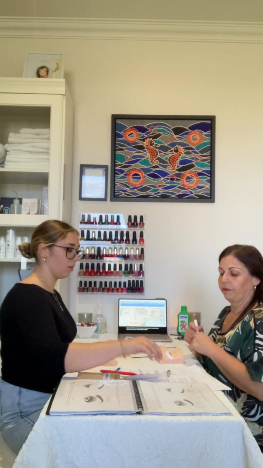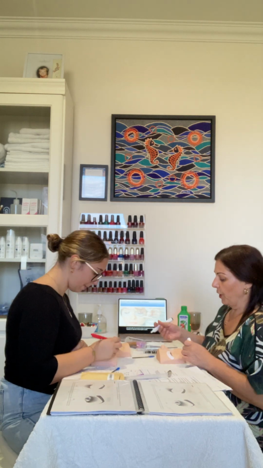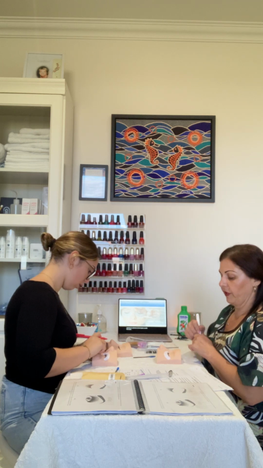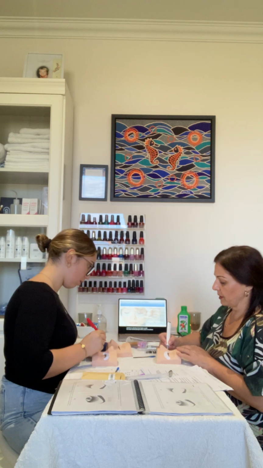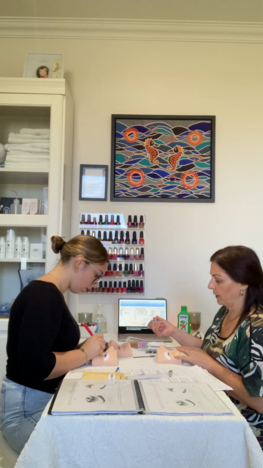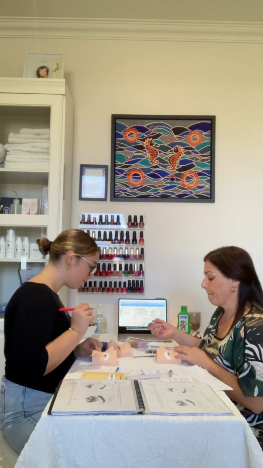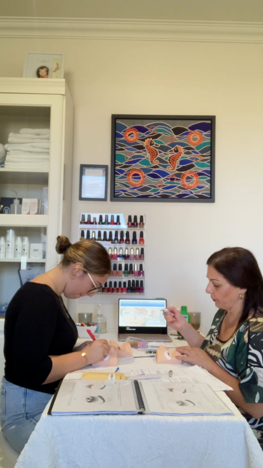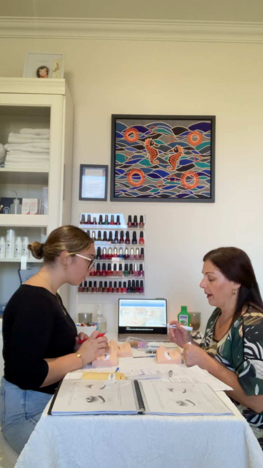Okay, so starting from the inner corner, just as we saw in the video, we're going to just map one side, and again we're going to start off with an 8 on the inner corner, and we're going to do the same on the other side. So we're going to start off with an 8 on both corners, and that way we're balancing and evening.